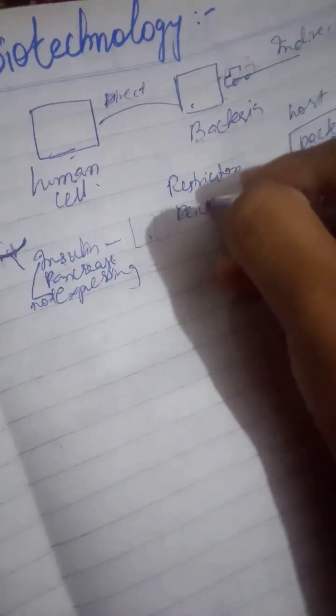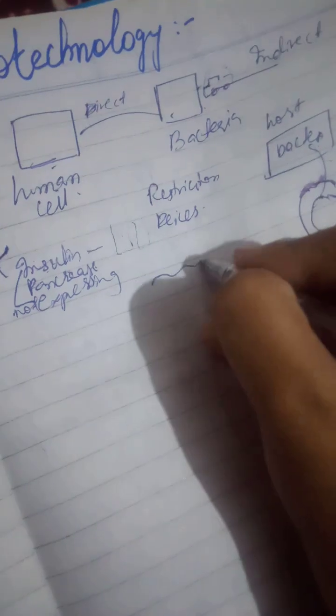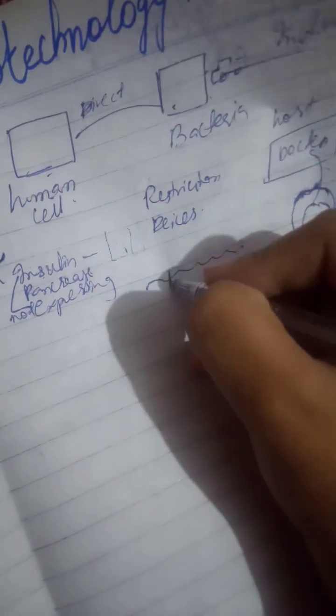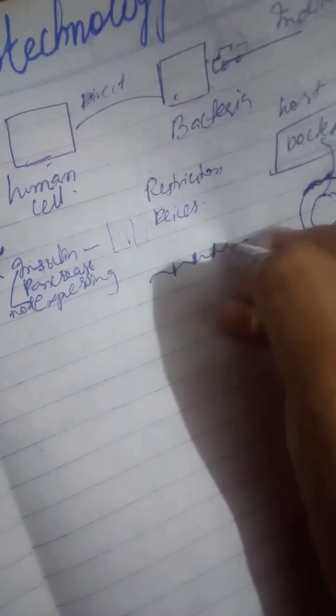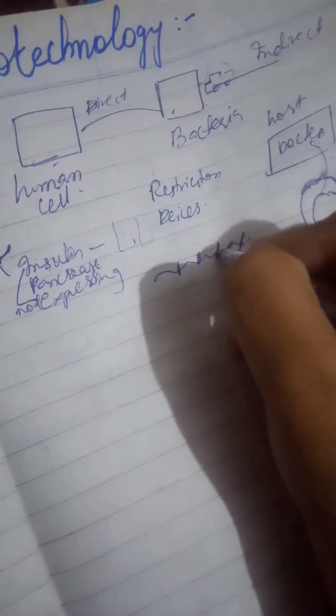This is the process of plasmid transfer. Now, if we talk about restriction sites: when we mark a lot of cuts in a gene, those are known as restriction sites. Here the specific restriction sites are given, used in electrophoresis.